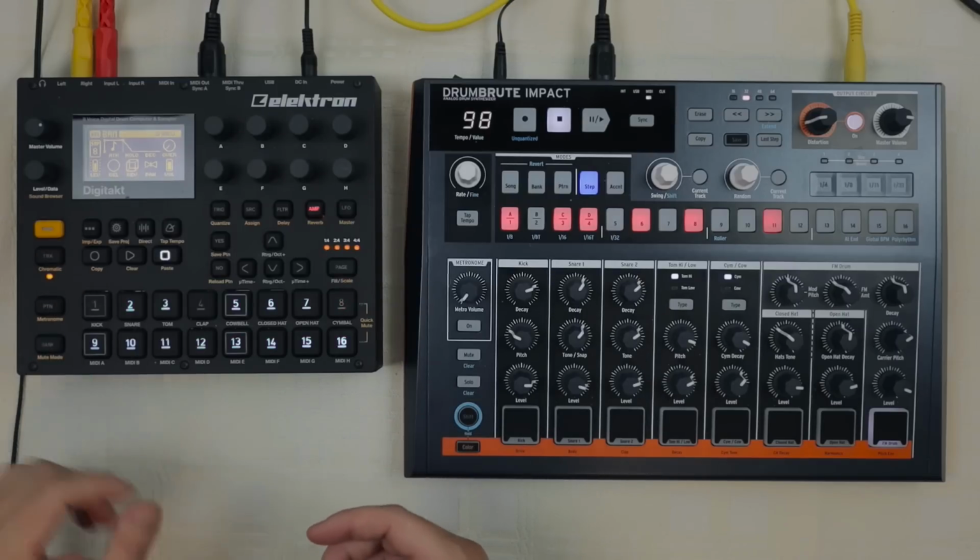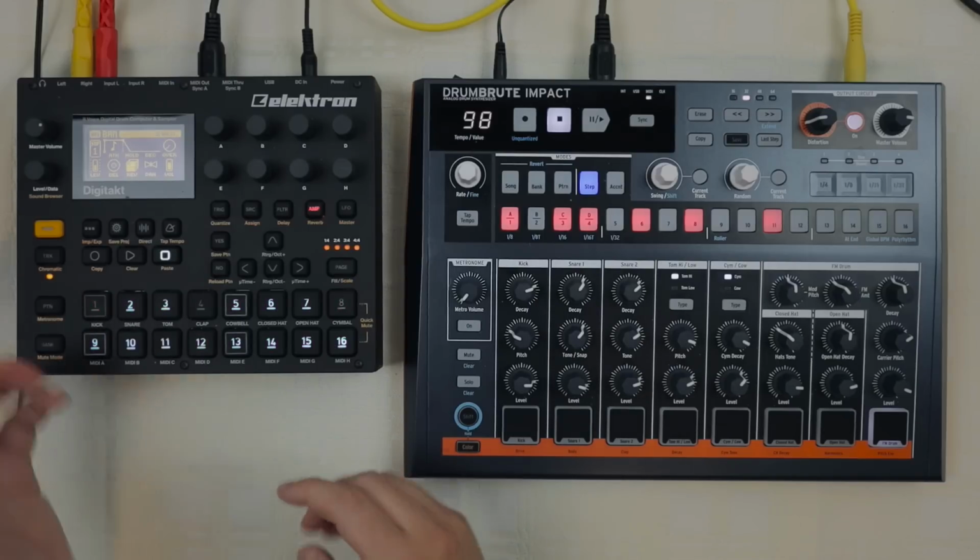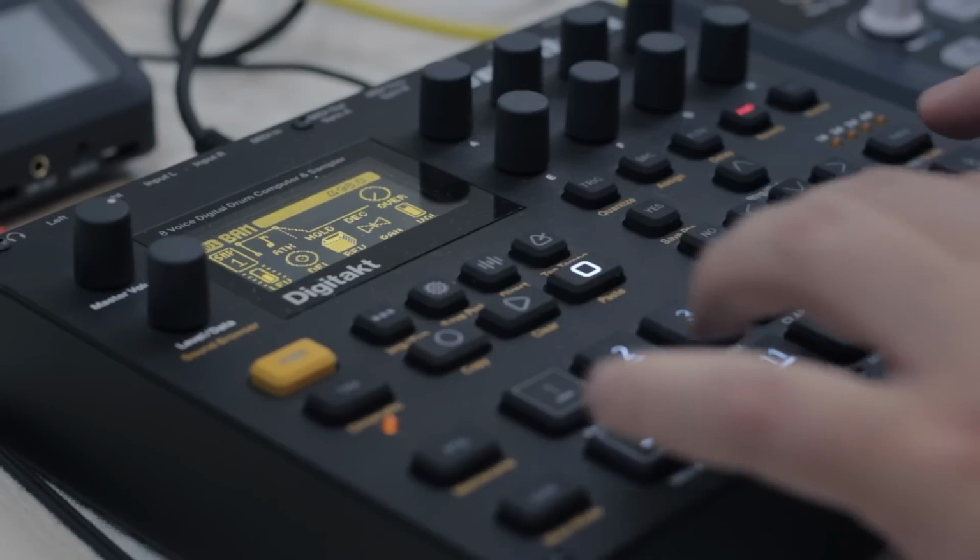For example, you have a chromatic mode. So you can play a drum sample chromatically or create kind of a synth sound.